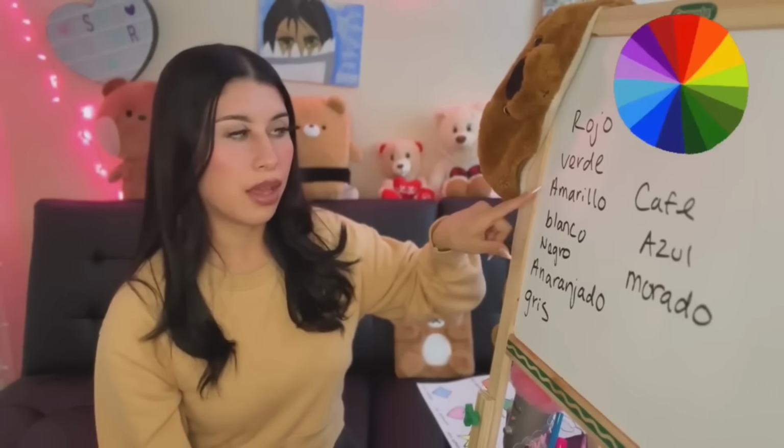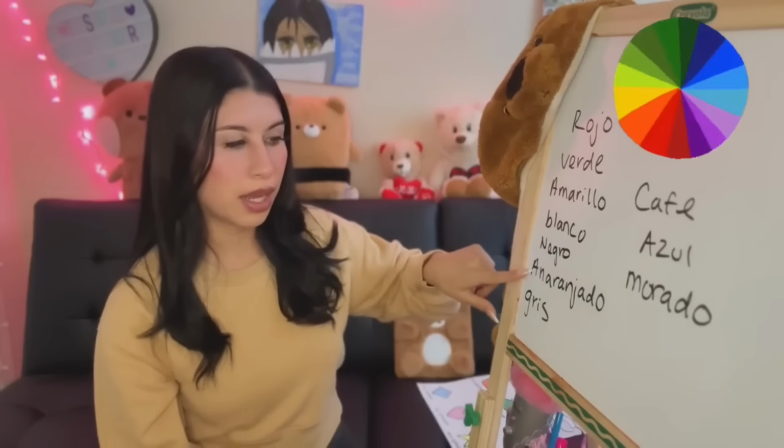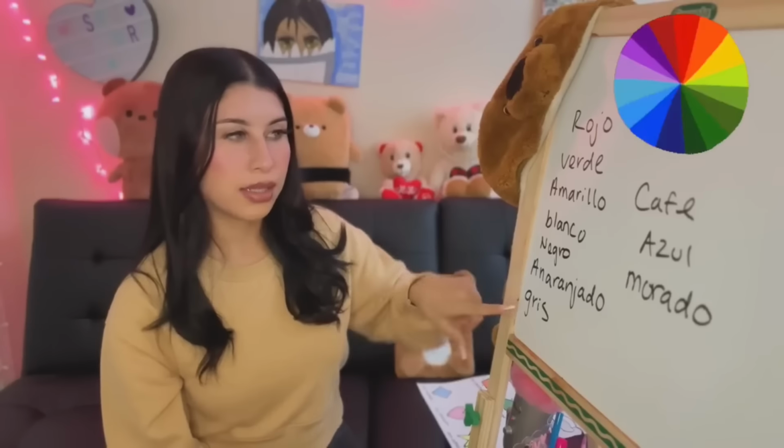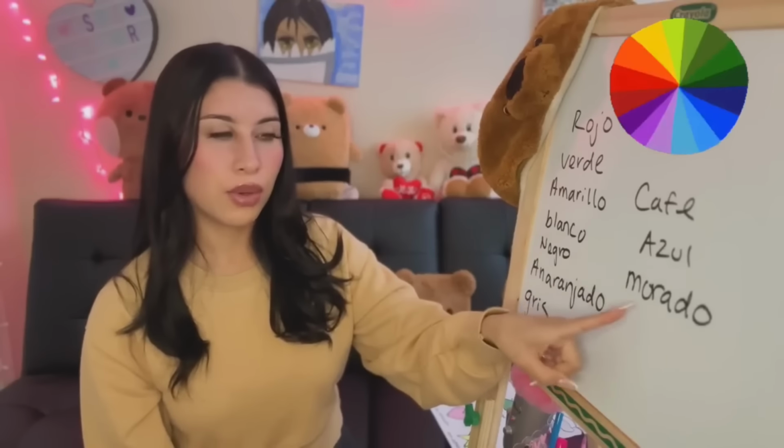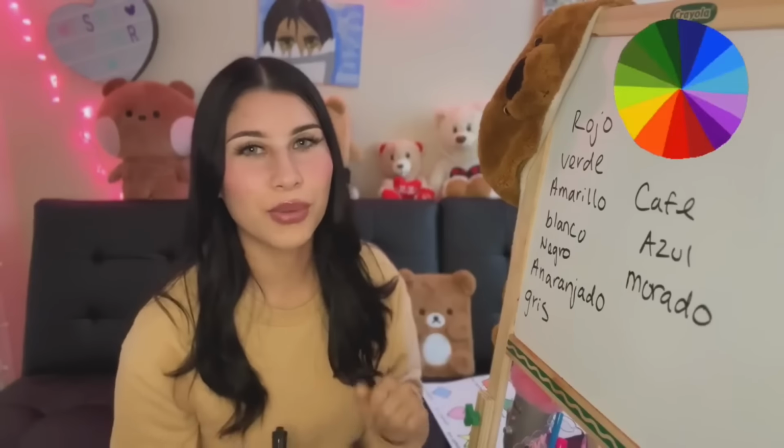Rojo, verde, amarillo, blanco, negro, anaranjado, gris, café, azul, morado, 10 colores tengo yo.